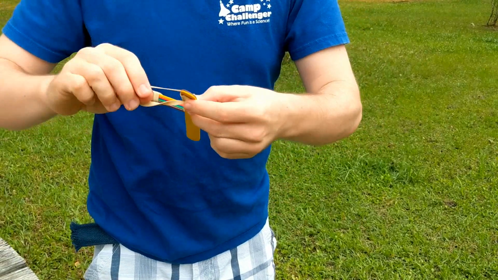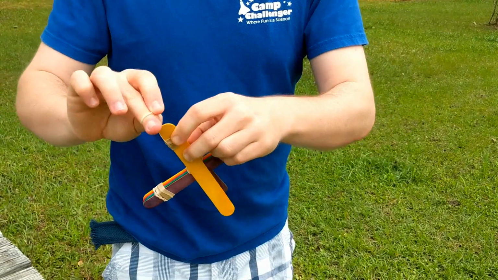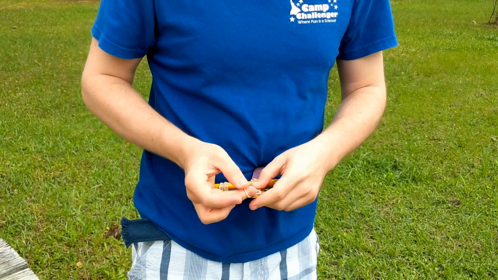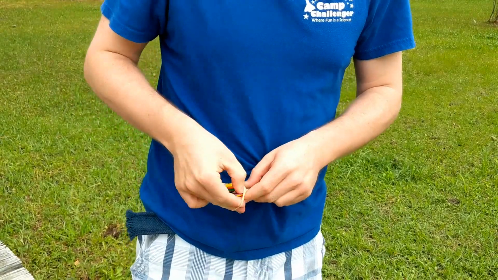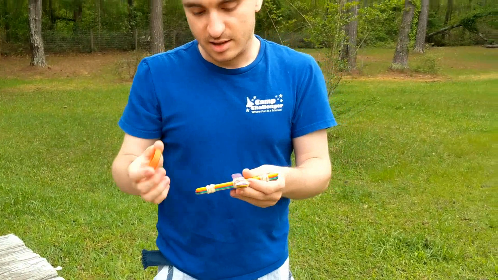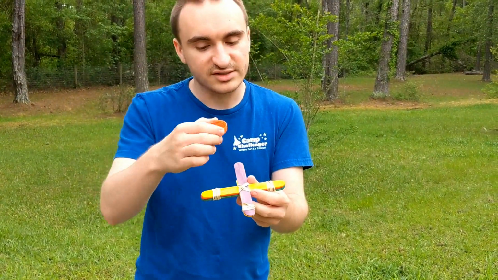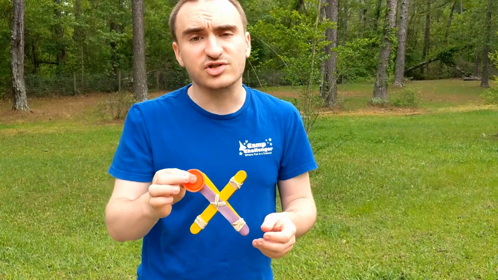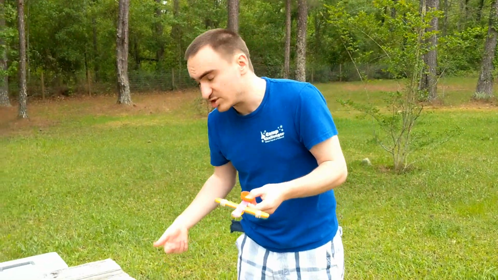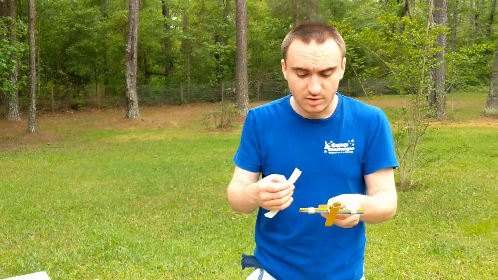Okay, almost there. And then our final step is going to be attaching our launcher to our main base here. Okay, bottle cap. We're going to attach that on top of this purple stick that we have, the one that's on top. You can use glue, or I have tape. I figured tape would be a lot less time consuming because you don't have to wait for it to dry. If you do use glue, make sure it dries very well.